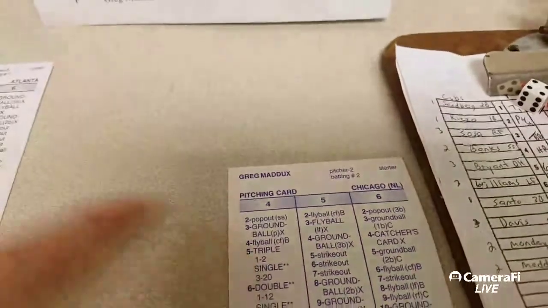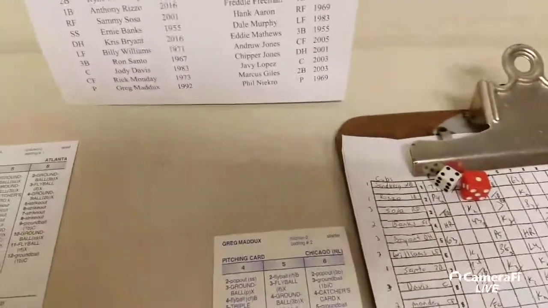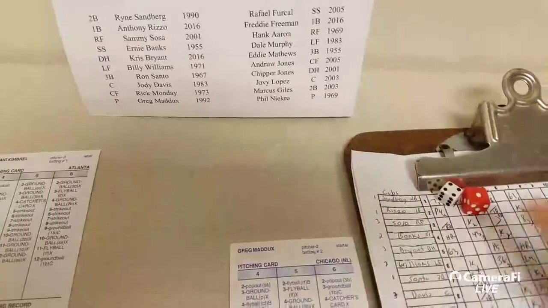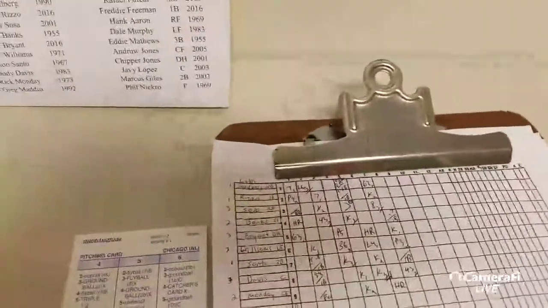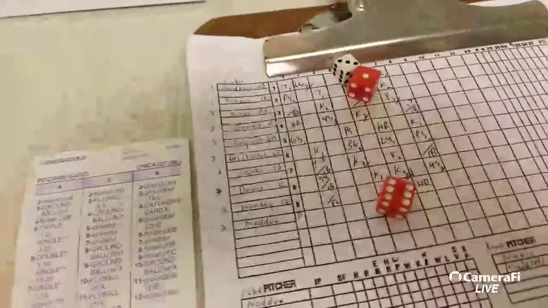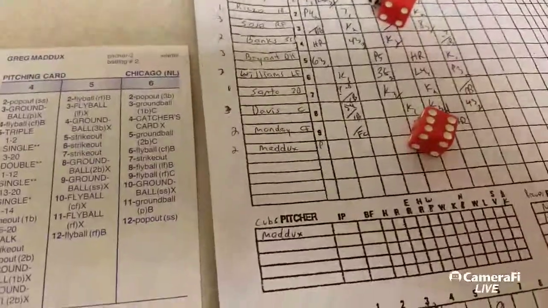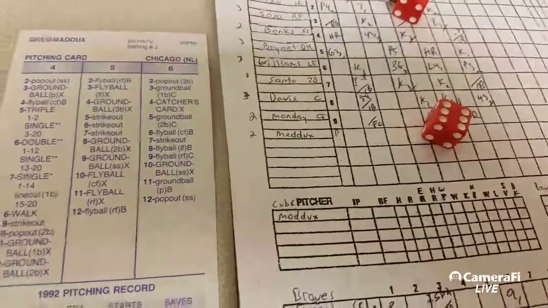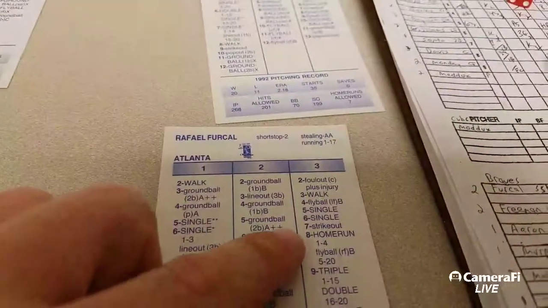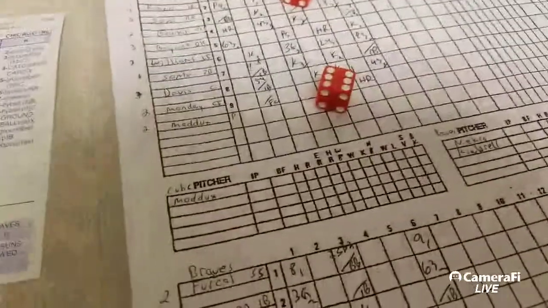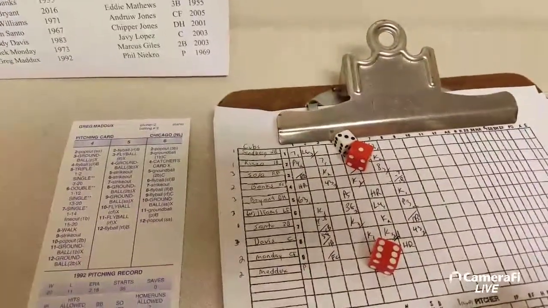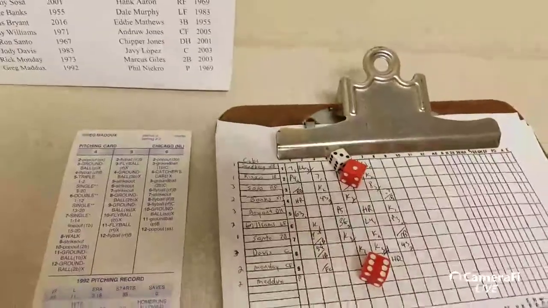That's a 4-4 against Maddux. That's a fly to center, and that's out number 2. Now we're back to the top of the order, and Furcal. That's a 3-7 for Furcal. Let's see what Furcal does with the 3-7. For Furcal, a 3 and a 7 is a strikeout, so that's going to end the inning. And Maddux, large and in charge, has shut out the Braves through 8. So we go to the 9th, and we will get a new Braves pitcher.